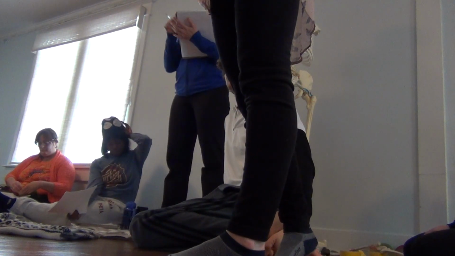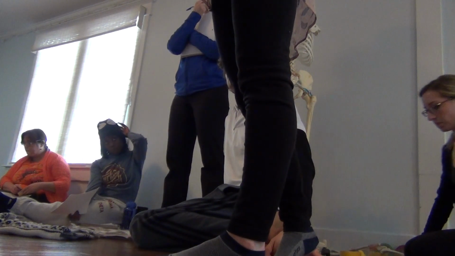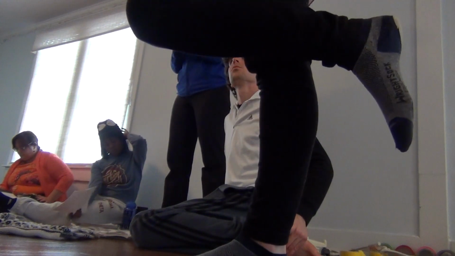Yeah. I put Warrior 2 down, so Warrior 2, or is that for the front leg, because it's eccentric? It's like Utkatasana. Well, and I put Garudasana down there too. Yeah, which is also eccentric, definitely. Oh, it's like a single leg squat. It's really working here.